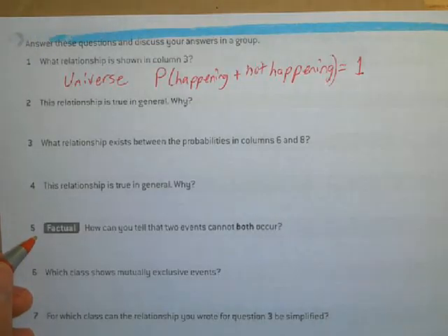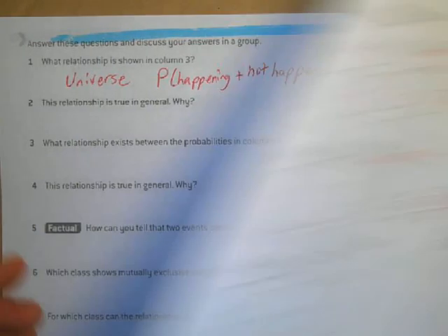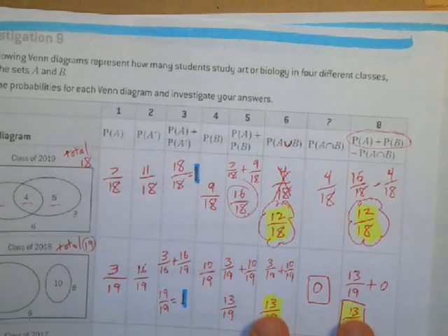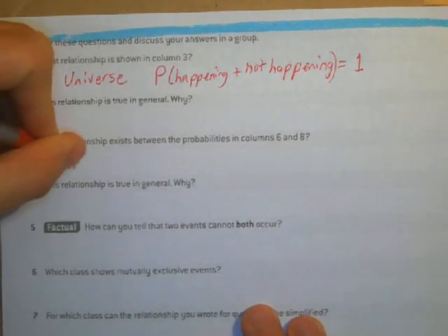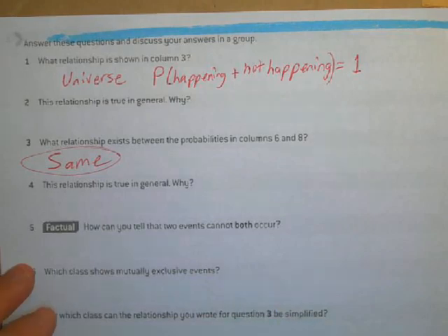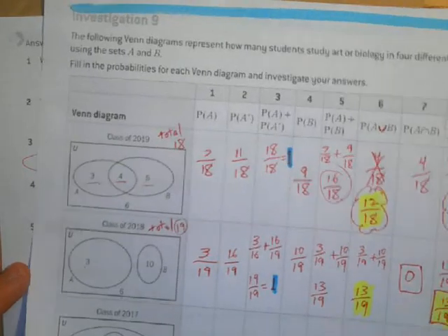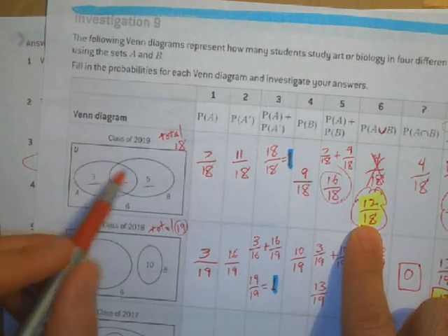Okay, what is the relationship between 6 and 8? We said that they're the same, right? Why are they the same? Okay, super important. Now, why are they the same? Here I've got the union, but we don't want to count this part twice.